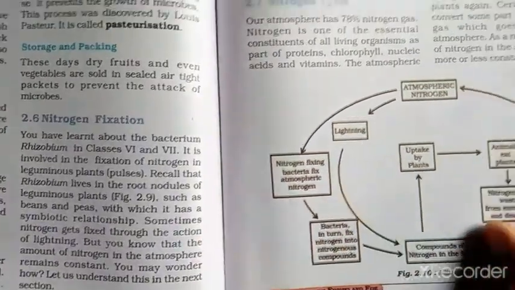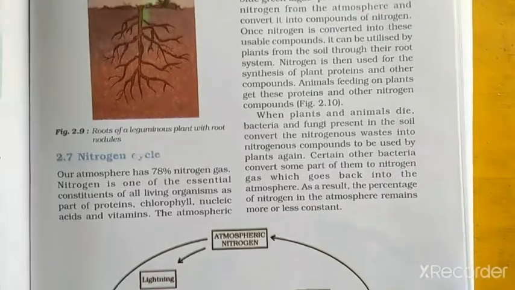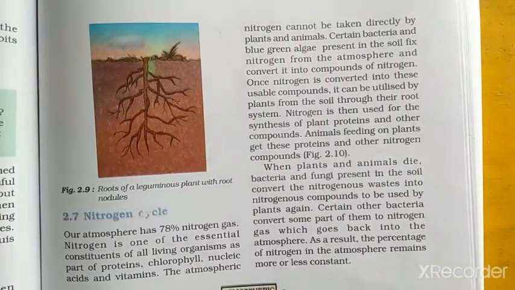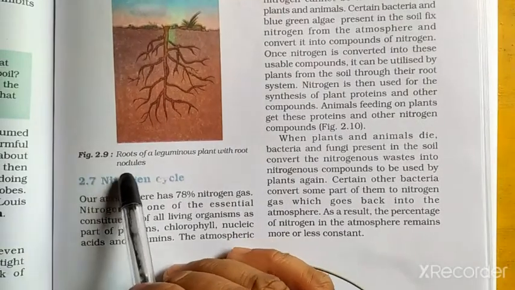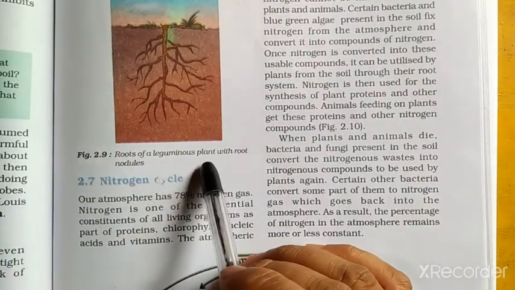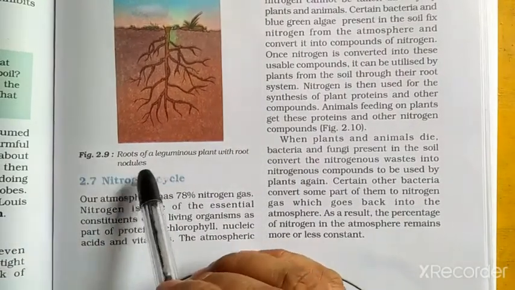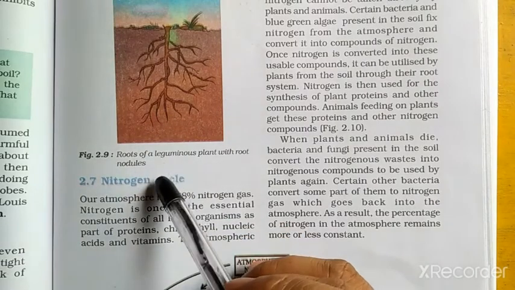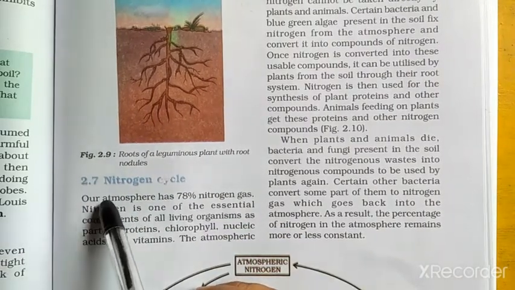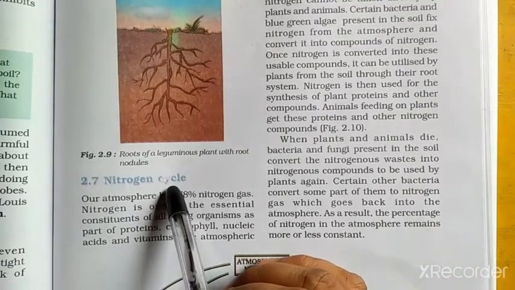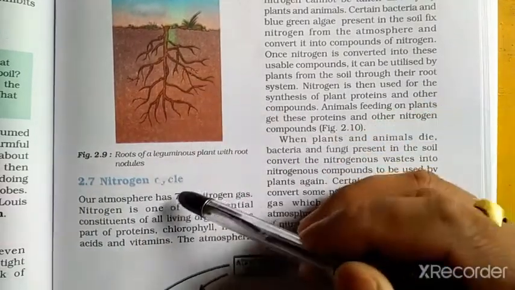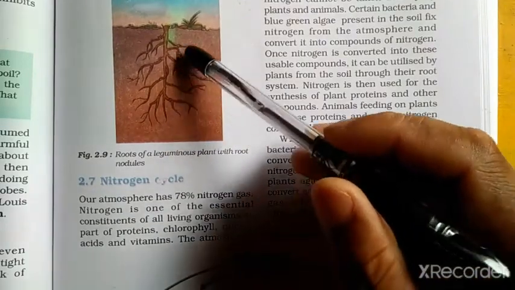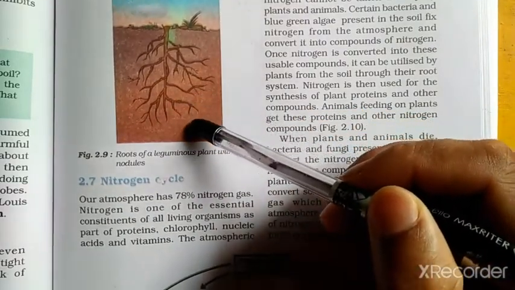Now let's move on to textbook page number 27. In figure 2.9, roots of a leguminous plant with root nodules are shown. Before we study the nitrogen cycle, please look at this picture.